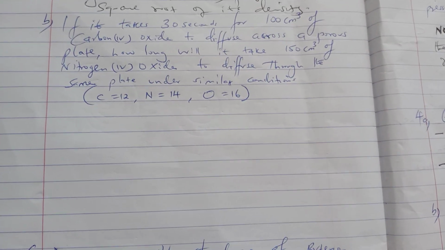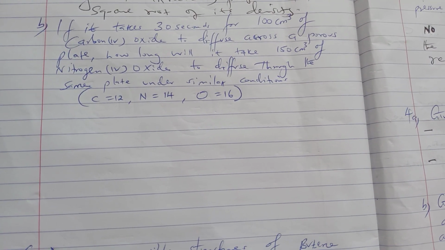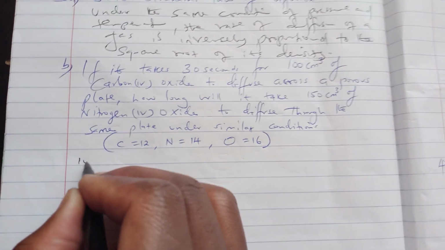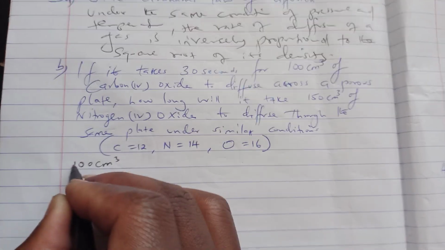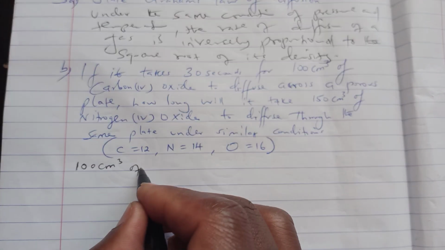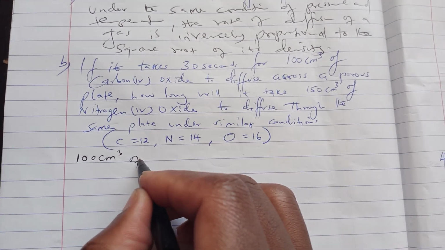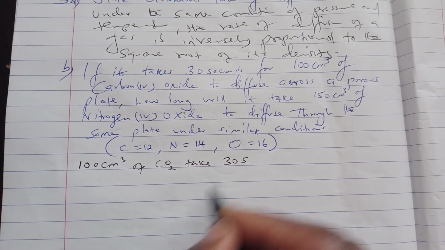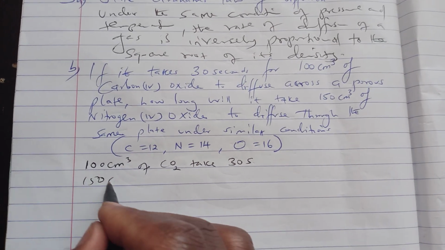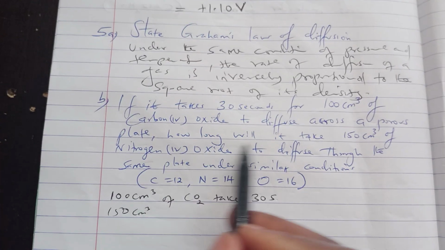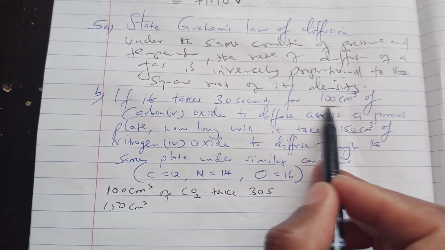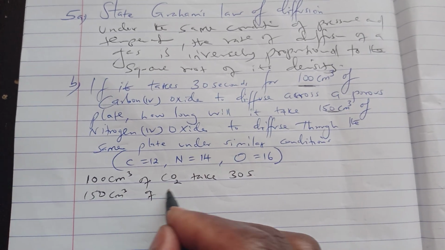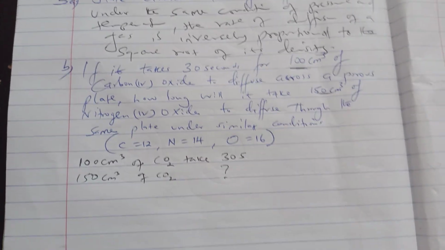Just compare the volume. You always compare gases diffusing using what? Similar volumes. So look at here. You have what? 100 cubic centimeters of carbon dioxide taking what? 30 seconds. So what if it is 150? Because now the volume of nitrogen dioxide is 150, but the one of carbon dioxide is 100. So what if the volume of carbon dioxide is 150? How much time will be taken?